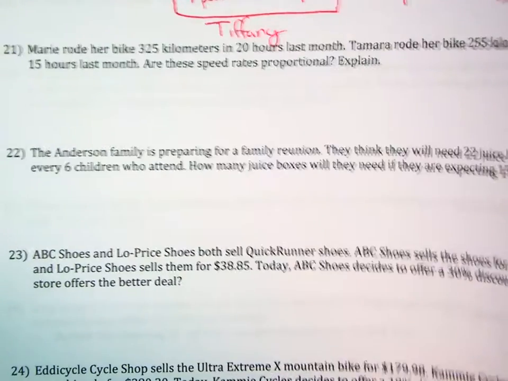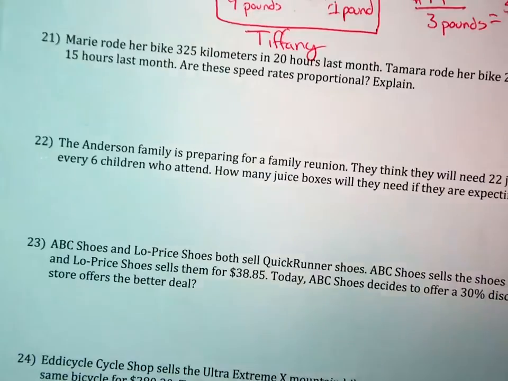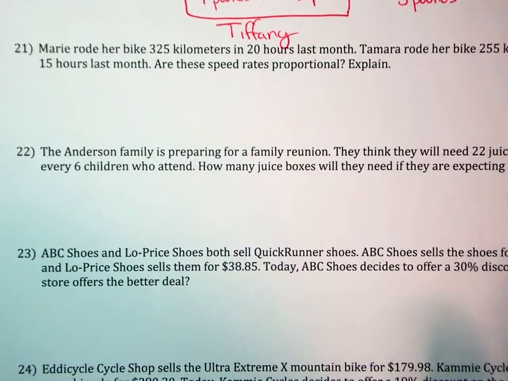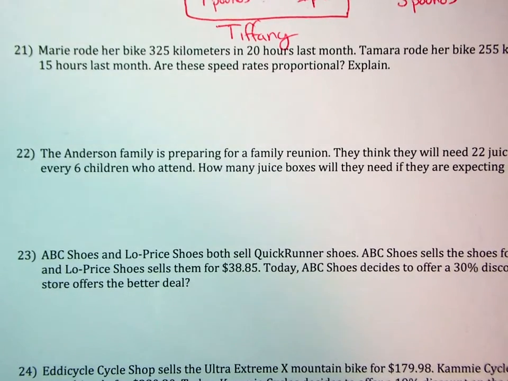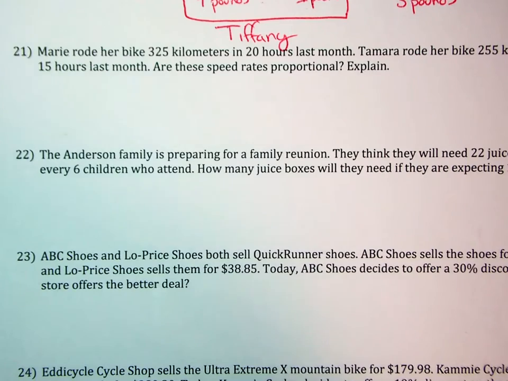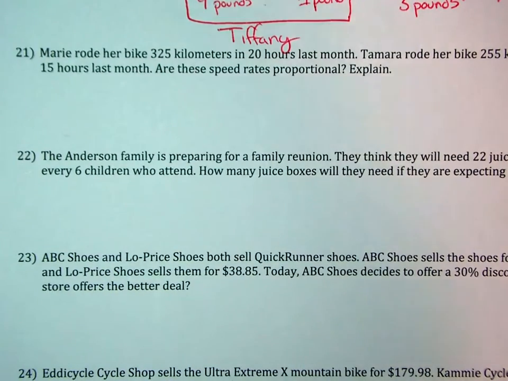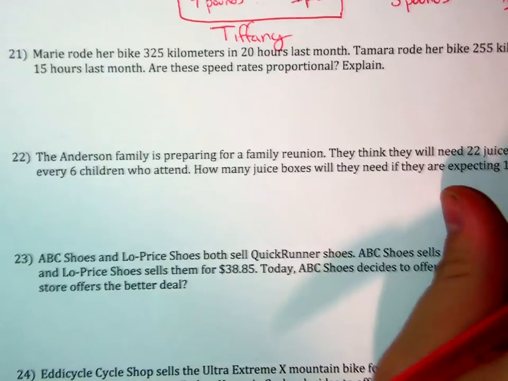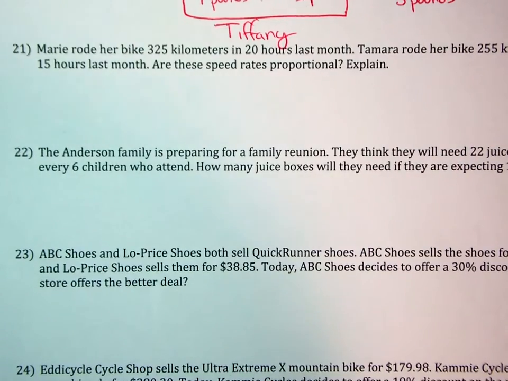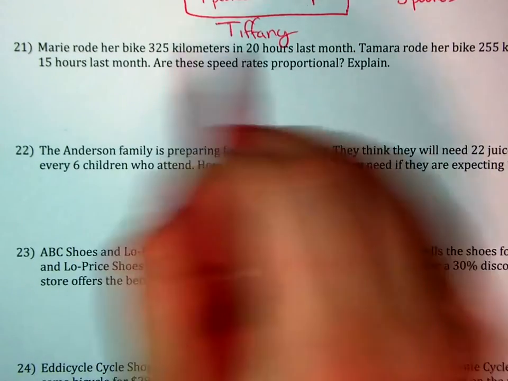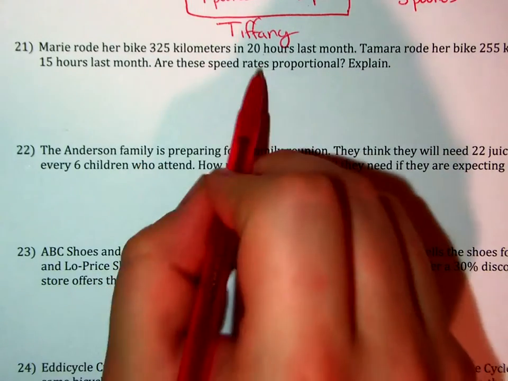Problem 21. Marie rode her bike 25 kilometers in 20 hours last month. Tamara rode her bike 255 kilometers in 15 hours last month. Are these speed rates proportional? And explain. Well, there's multiple ways we could do this, and I will work through one and then set up the second. One way that we could work through this is to find the unit rate for each one. Because if they share the same unit rate, then they are proportional.